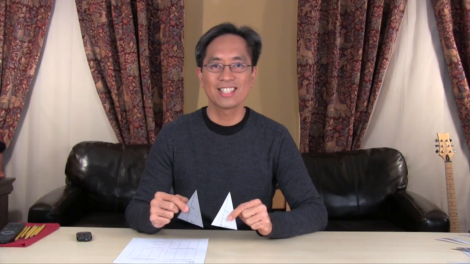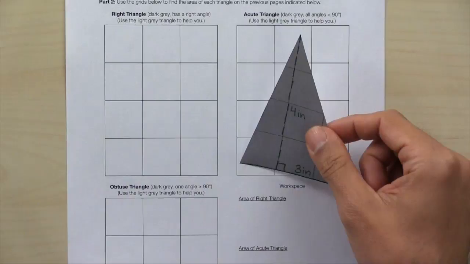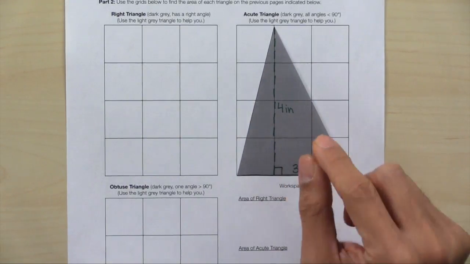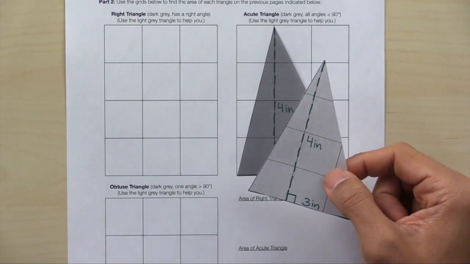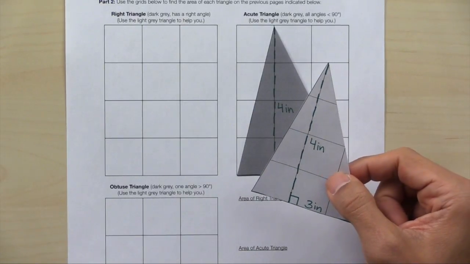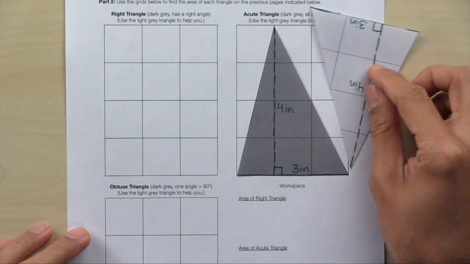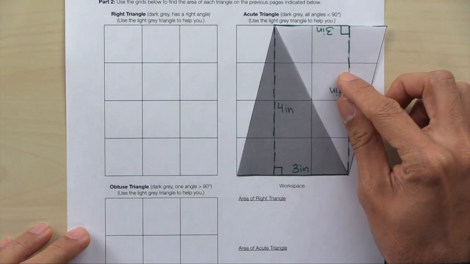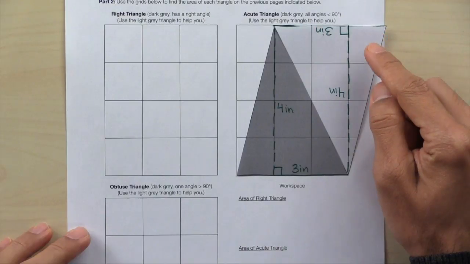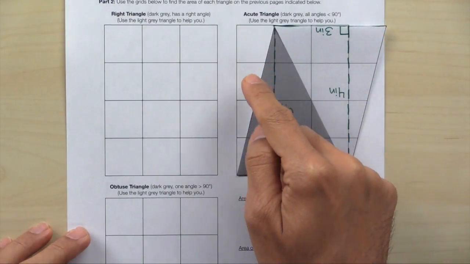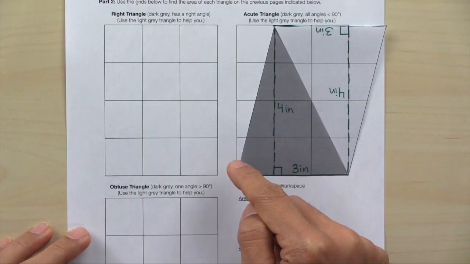Now let's work on our 2 acute triangles. Let's place the dark gray acute triangle onto the grid first. And now let's place the light gray acute triangle onto the grid. And if we rotate it this way, notice that we have an extra piece here on the right, and we're missing a piece here on the left.